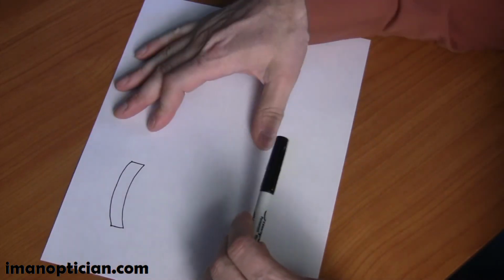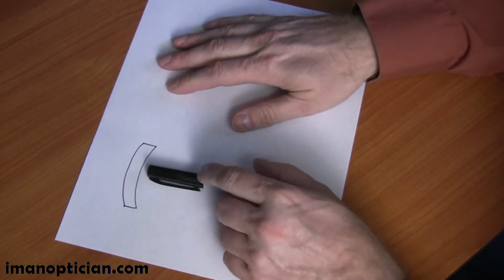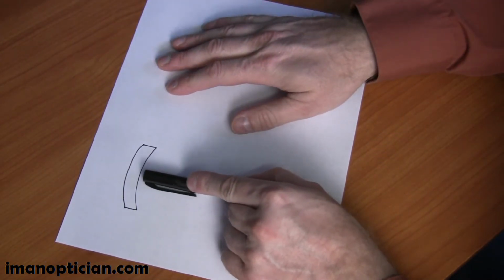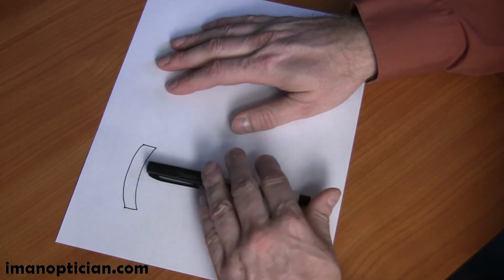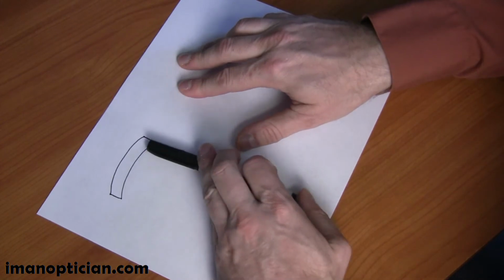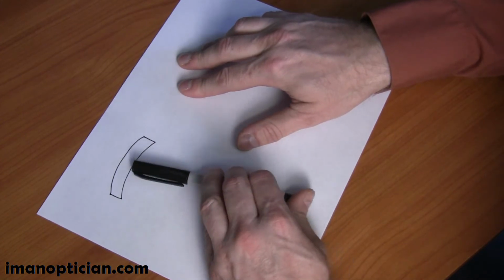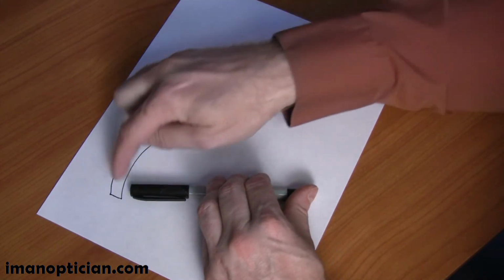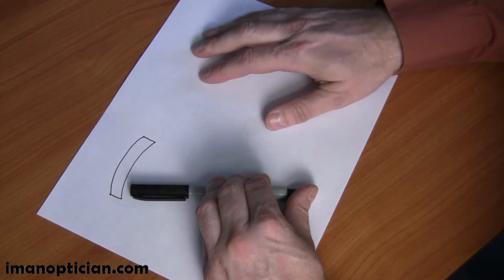If we are talking about pantoscopic tilt, as we look down to our reading, if it is farther away than where we're looking distance, we'll pull away from there and we won't get a very good use of our segment.